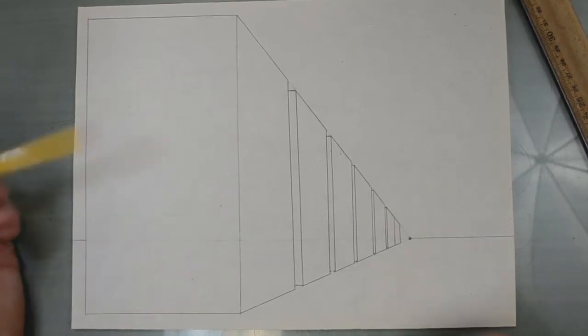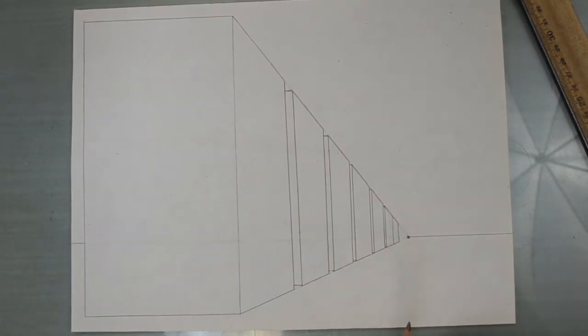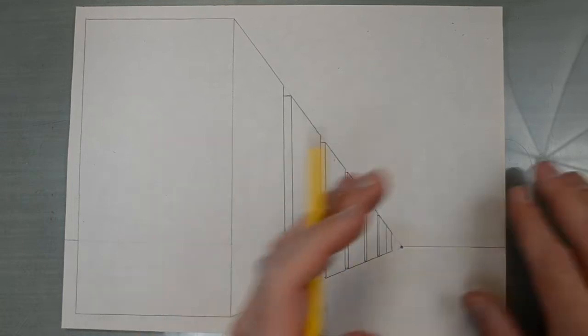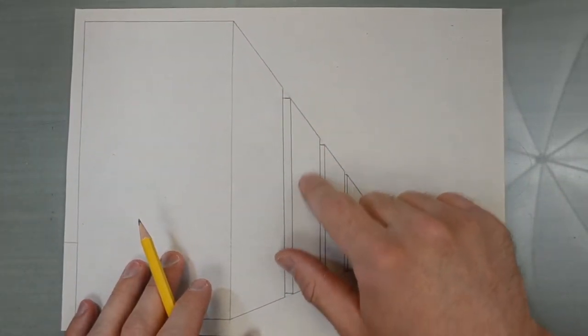Okay, so now they look like they're separate forms, but we need to individualize them, because most likely you're not going to see a street where every single building is exactly the same. There's no windows, there's no doors, there's no features that make them different. So we're going to try to find ways to make them different, okay? I think what I'm going to do to start with is change the height of this building right here.